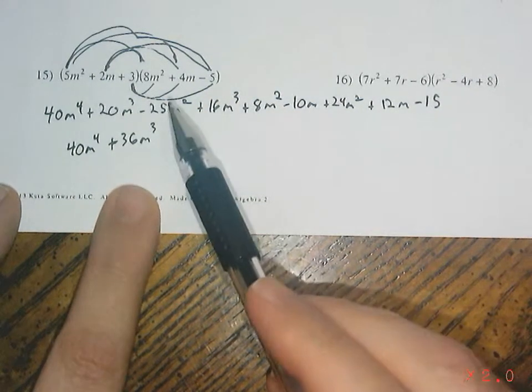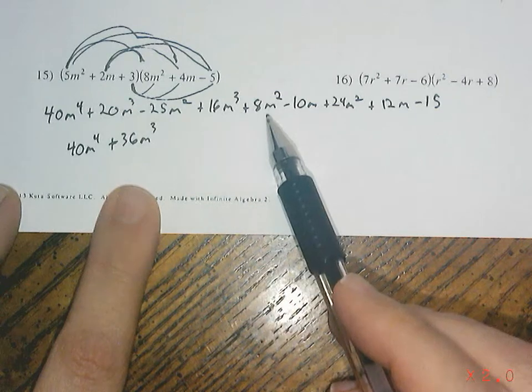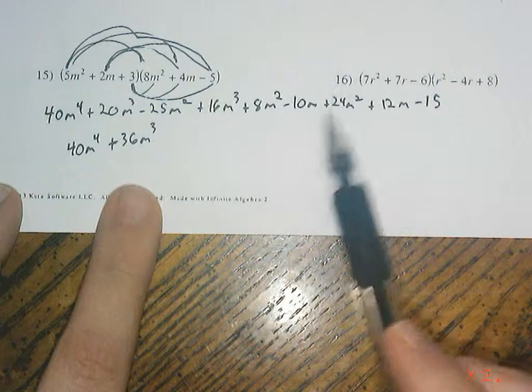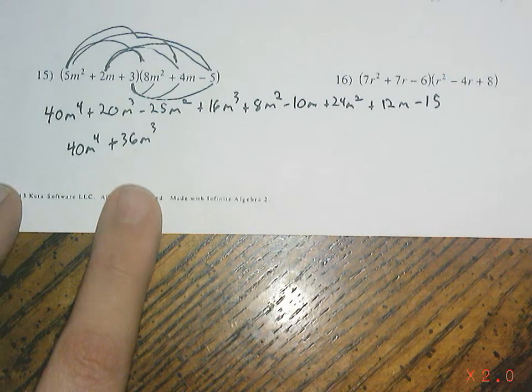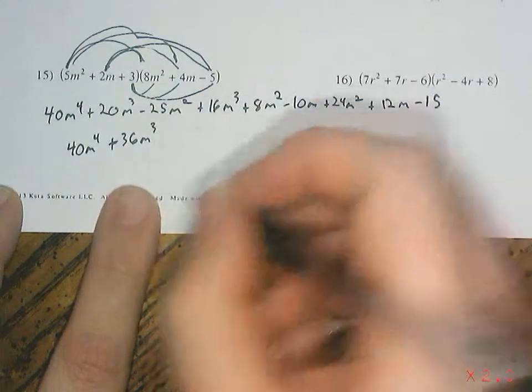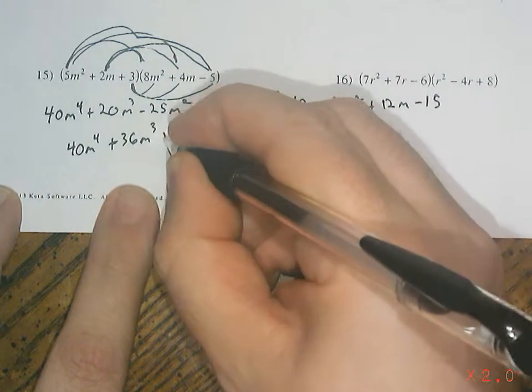So I've got negative 25m squared, 8m squared, and 24m squared. So that would combine, see, negative 25 plus 8 plus 24. I'm going to get 7. Right? That doesn't sound right. No, that's right. Okay, so I get 7m squared.